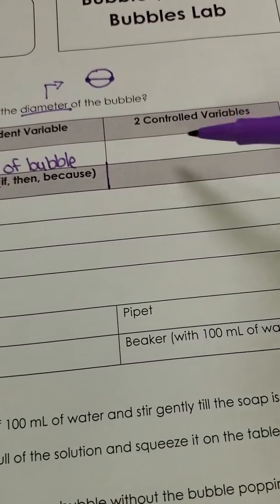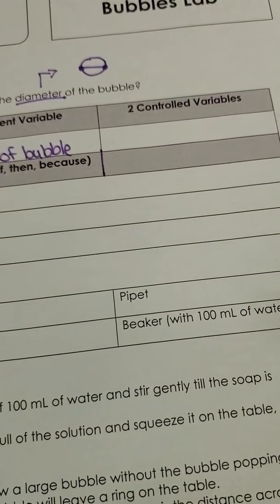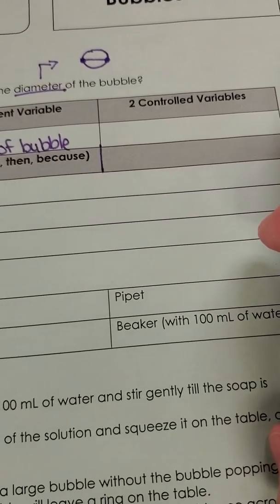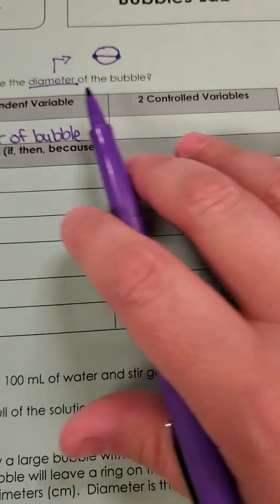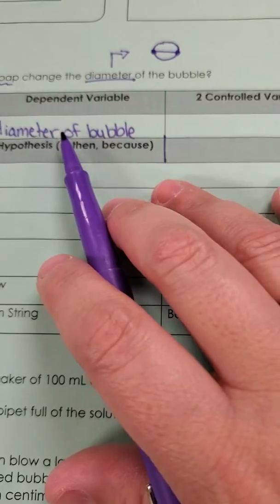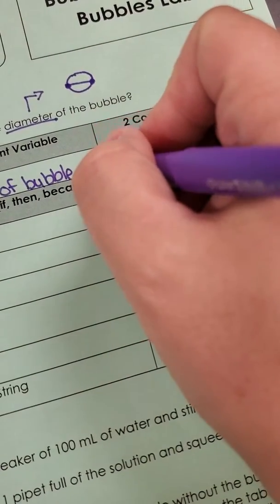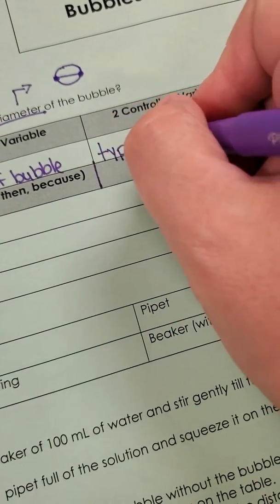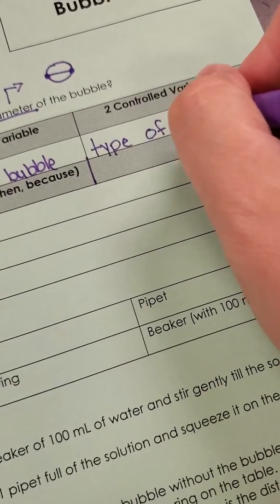And we do need controlled variables. When you are thinking of controlled variables, try and think of them in order of most important. What do I need to keep the same? Because if it changed, it would change the data that I got on my diameter of bubble. One of them, we need to use the same type of soap. We're not changing the type of soap, just how much of it we have.